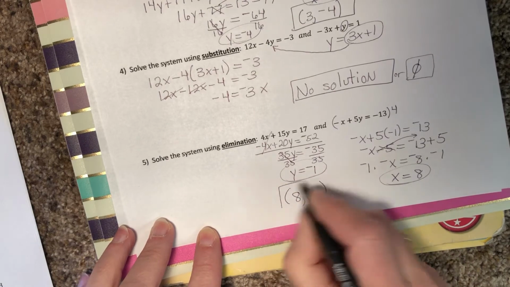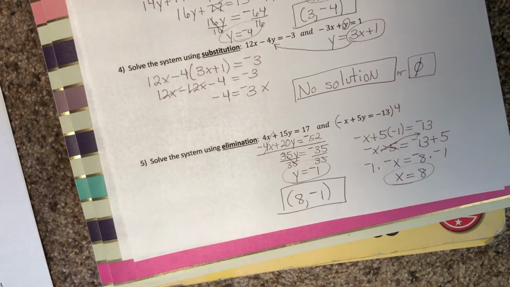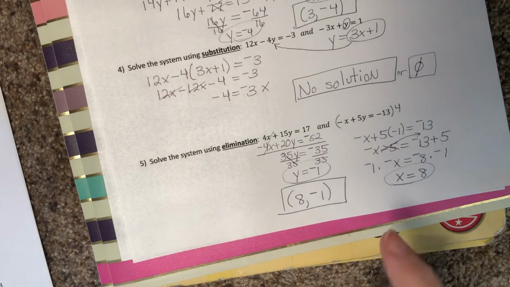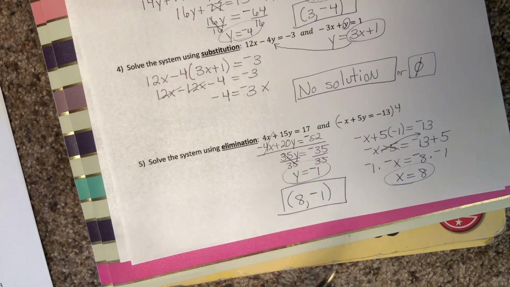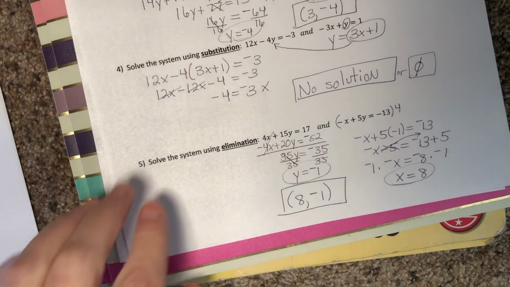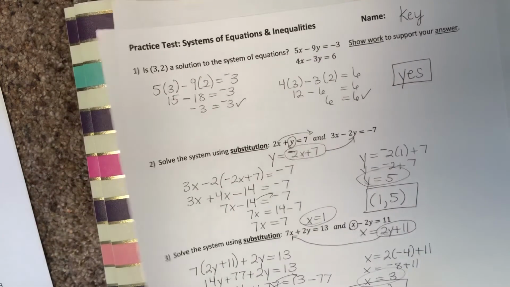Now, one thing I'm not doing, just for time, is I'm not going back and plugging in to check each solution. You want to do that on the tests, and any tests or quizzes, you always want to plug that into both equations and make sure it works. All right, next page. Let's see, that's that guy. Where's my next one?